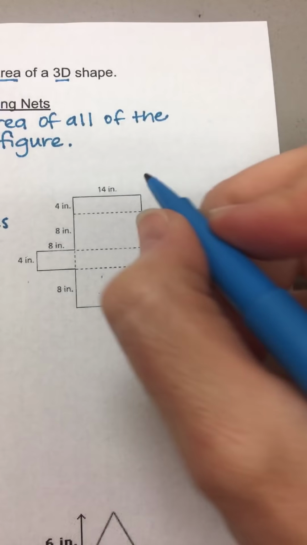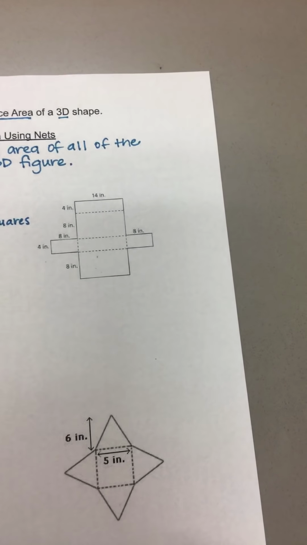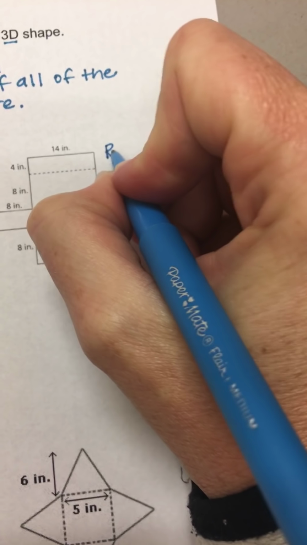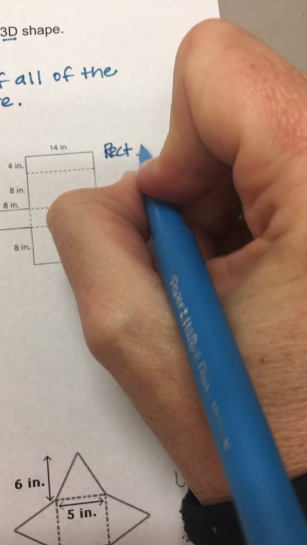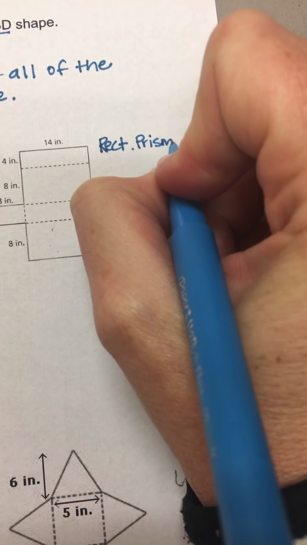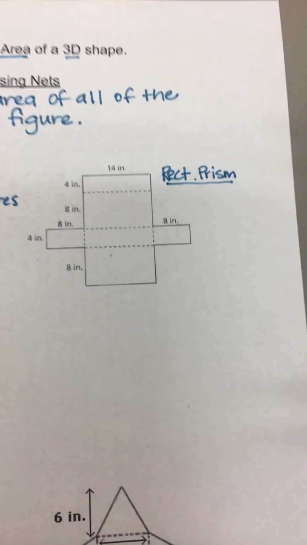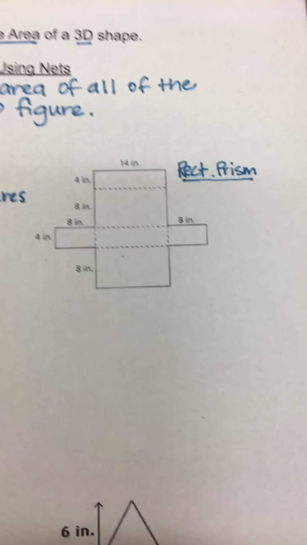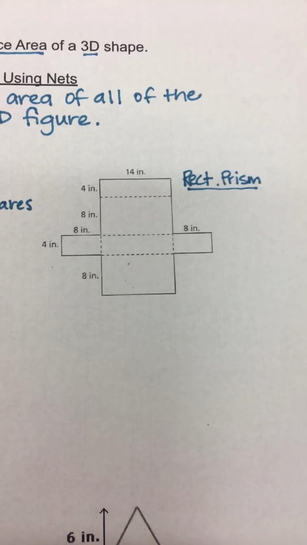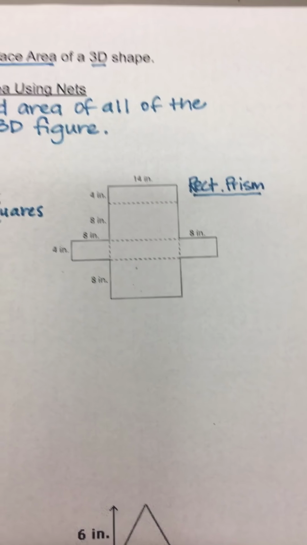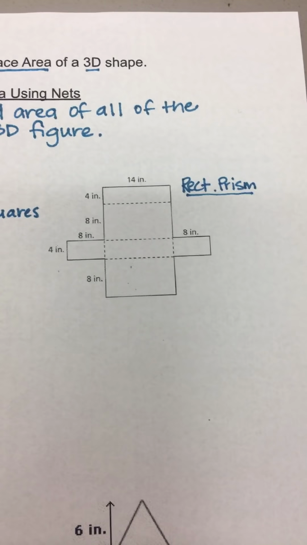So I know from looking at the net that this is a rectangular prism. So I'm going to write that, rectangular prism. And I'm going to use that to my advantage because I know some things about a rectangular prism, because it's kind of like a box, which means opposite sides have to be the same because otherwise the box wouldn't fold up correctly.